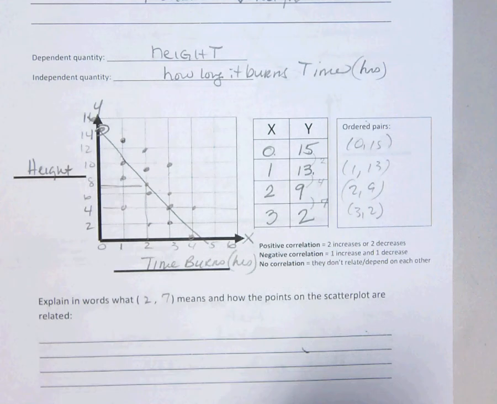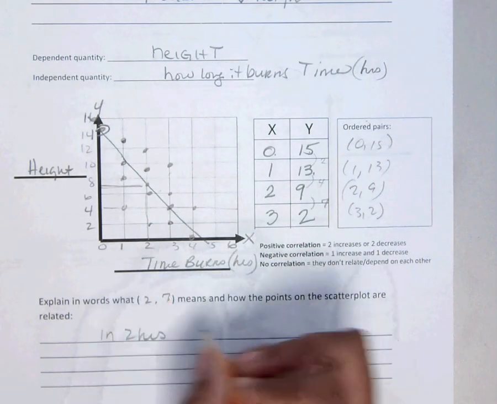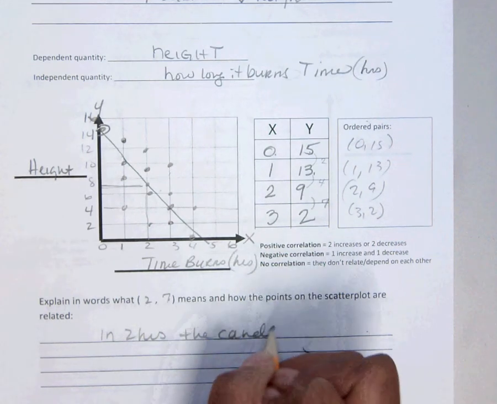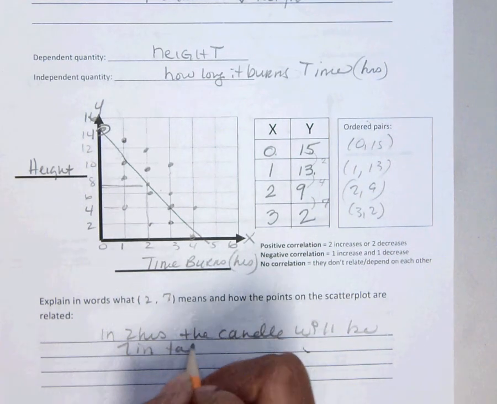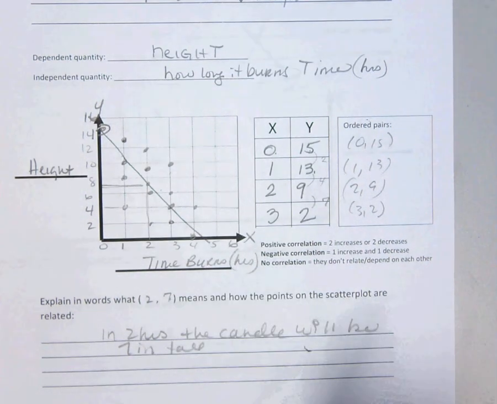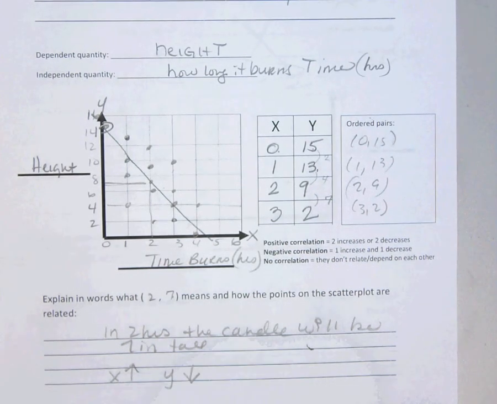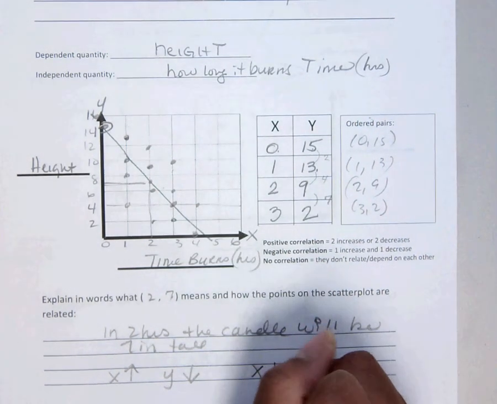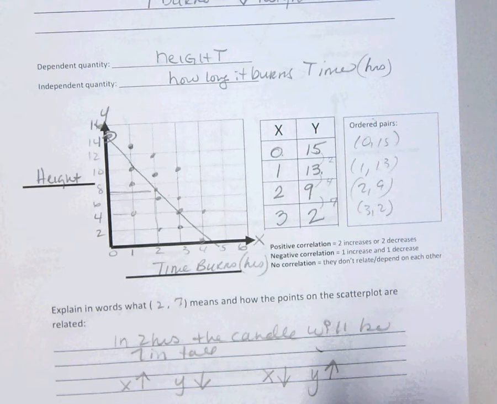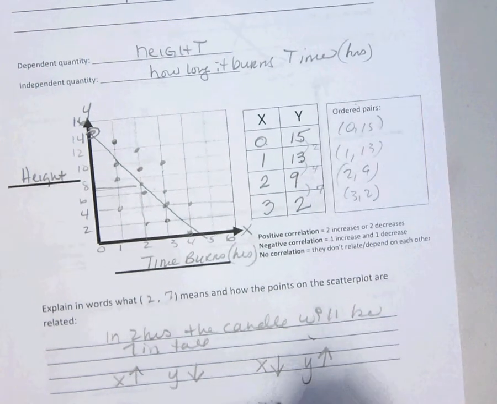What does 2 represent? The hours. So in 2 hours, what is the 7? The height. The candle will be 7 inches tall. And how are they related? As the X values increase, the Y values are what? Decreasing. And the opposite way as well. As the X values decrease, the Y values increase. So now we write the statement. What depends on what? Of course, the height depends on the time.